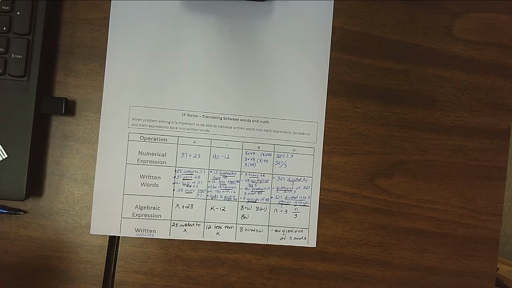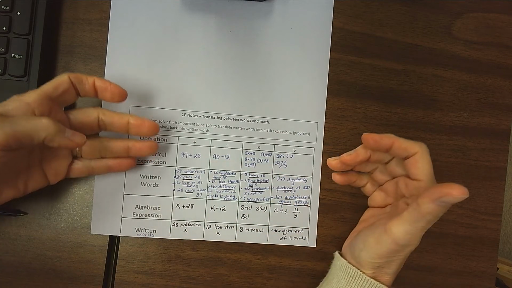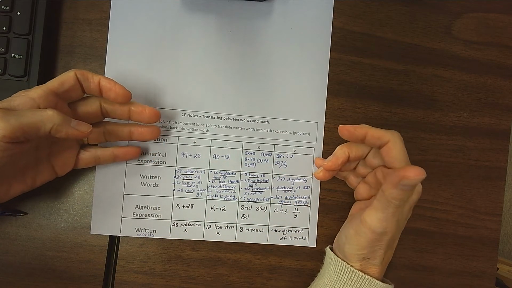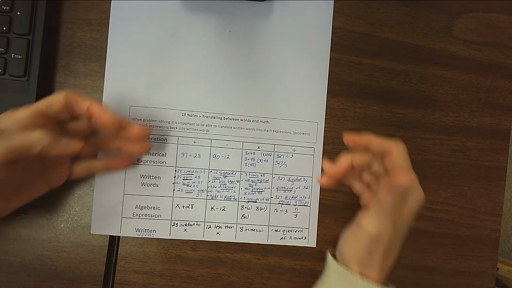All right, so in our first video, we saw several ways that we could take a math expression, a numerical expression, and write it in word form. Of course, we can go back and forth between those.